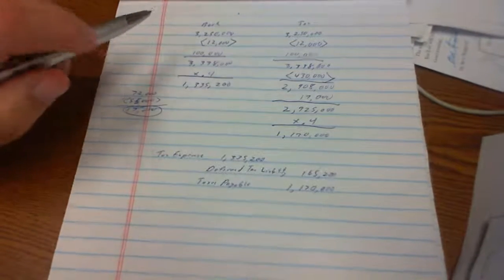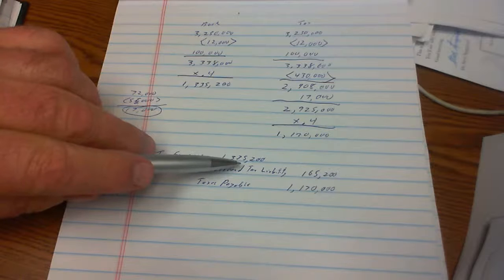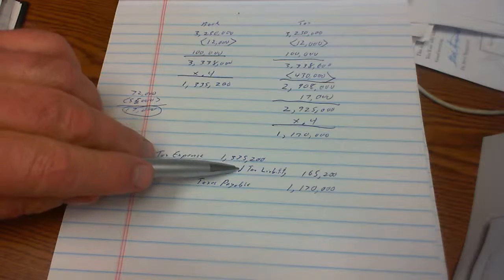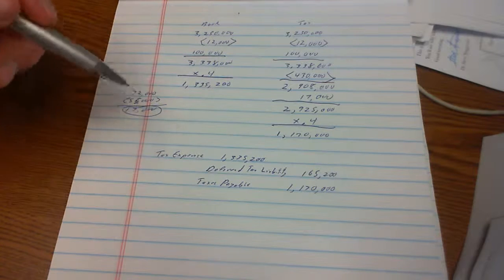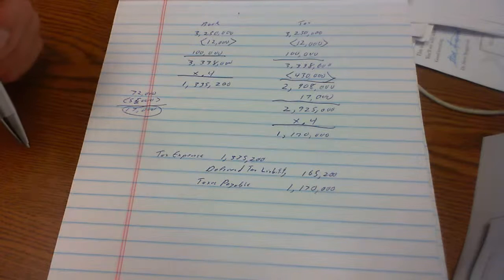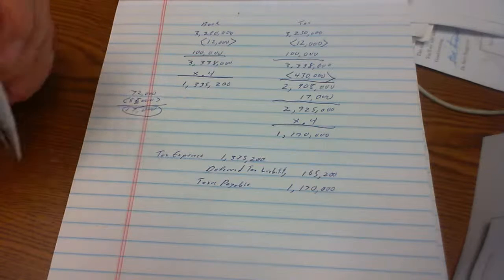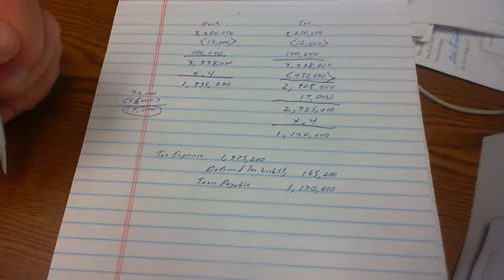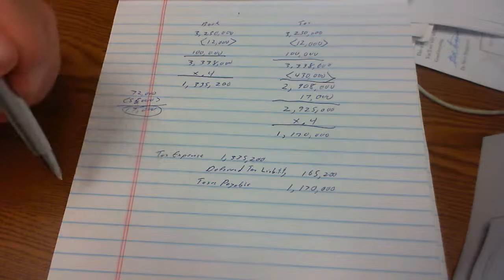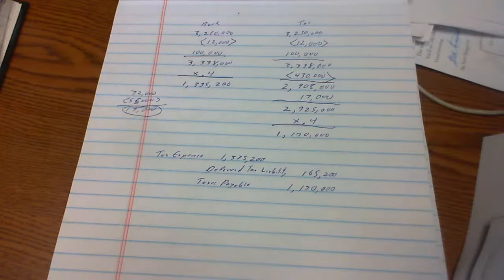Remember, when we are increasing the deferred tax liability, it's going to be a credit, and when we're reversing or reducing the deferred tax liability, it will be a debit. But you can always check that by making sure that the entry balances, right? So that is exercise 17-3.